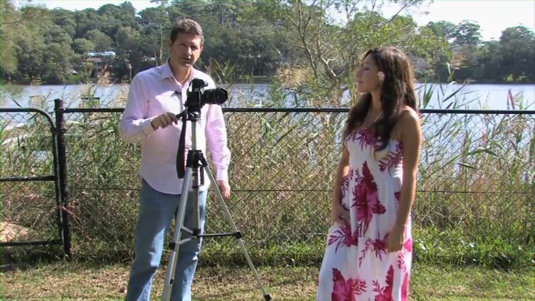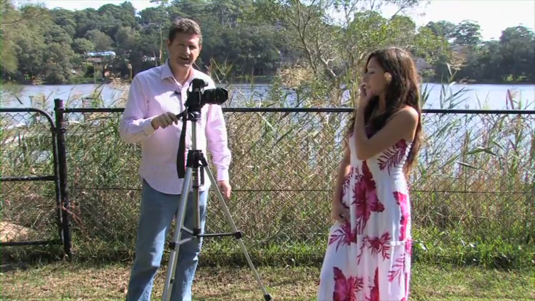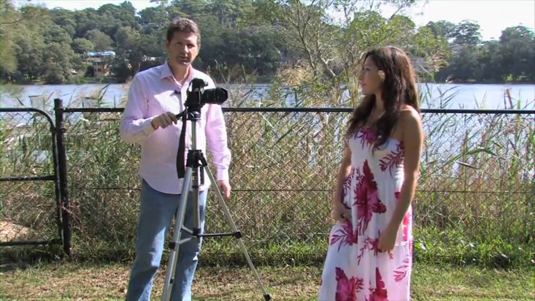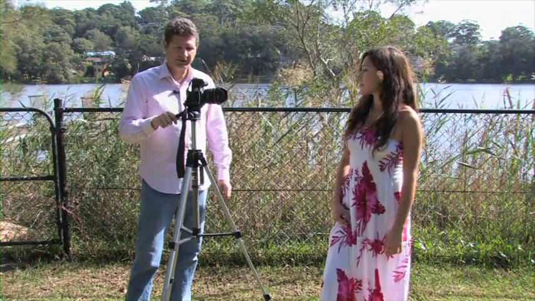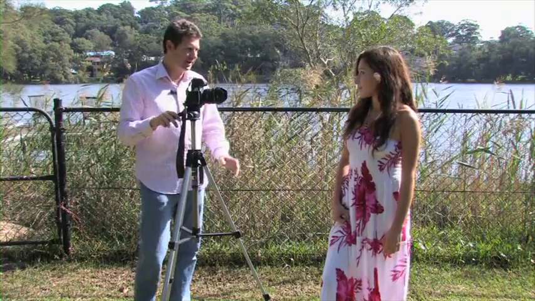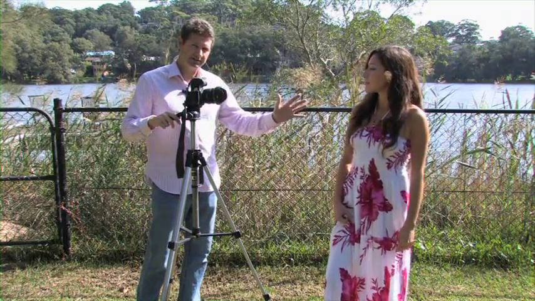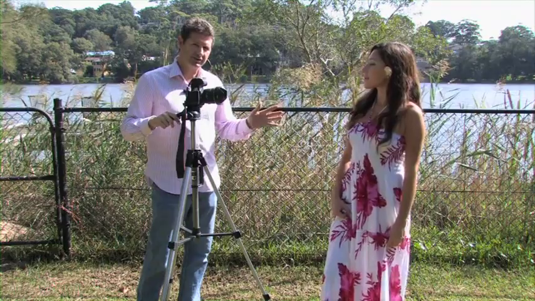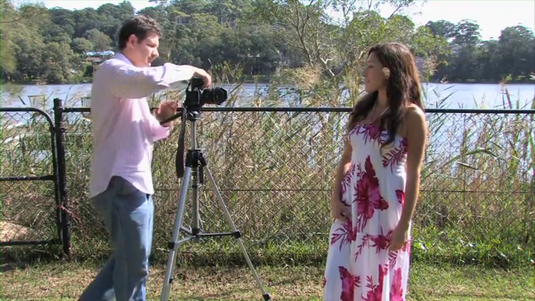One of the most underused things on a camera during daylight is your flash. Most people use your flash at night, but the best time to use it is actually during the day, as you use it as fill-in flash to take the shadows out of the face. So let's take a few shots here using our fill-in flash.